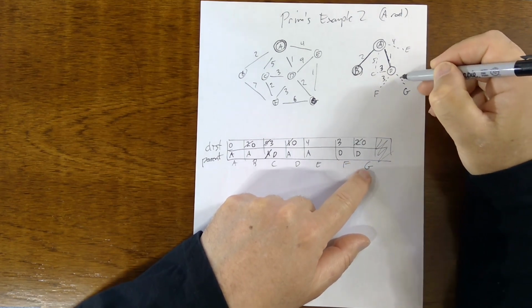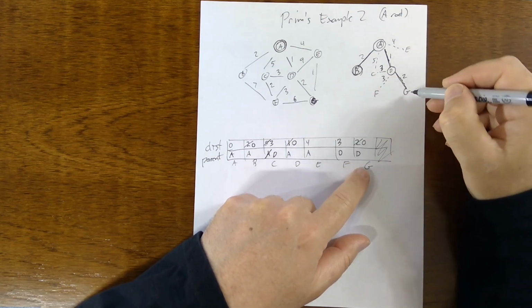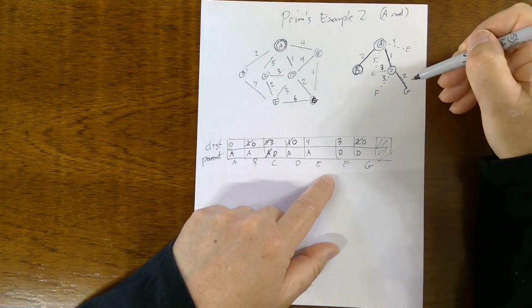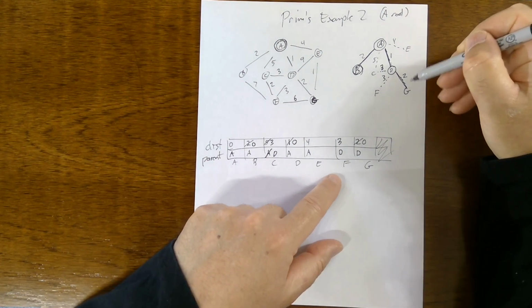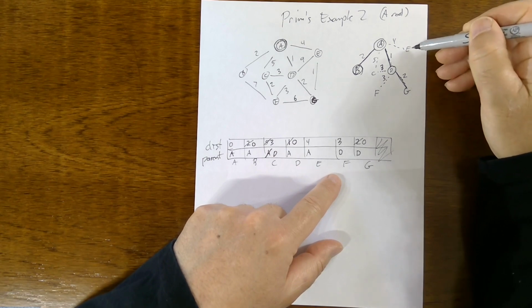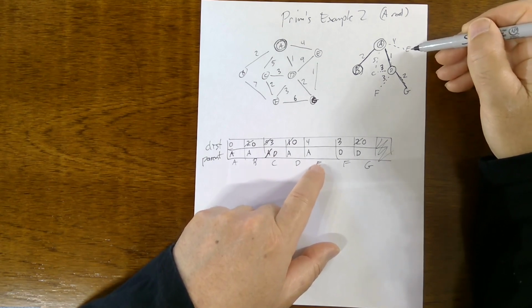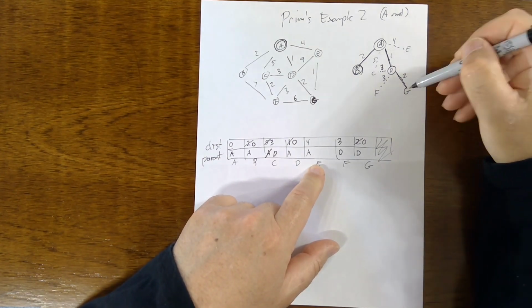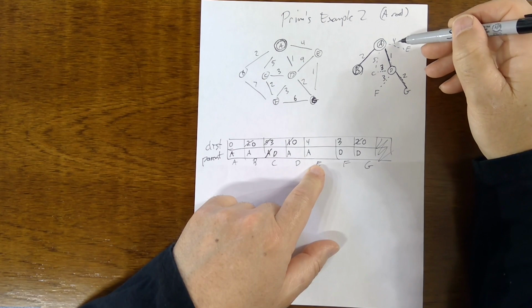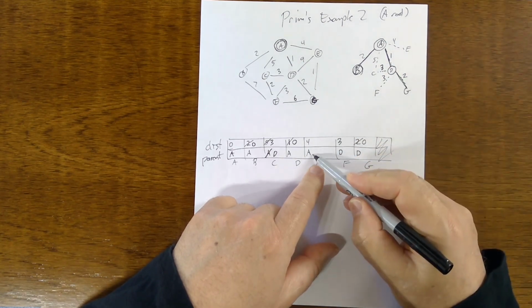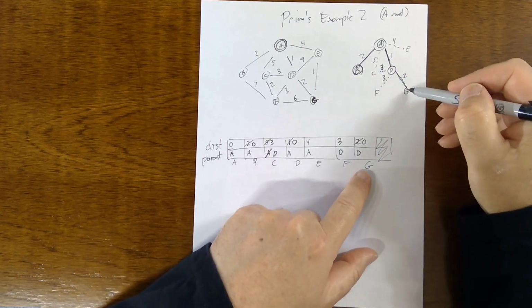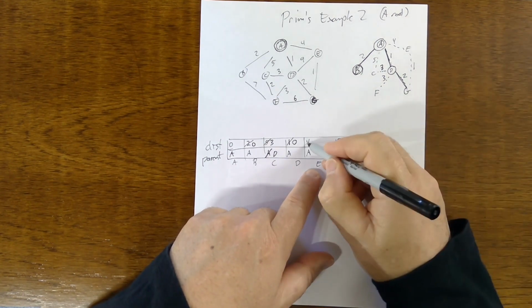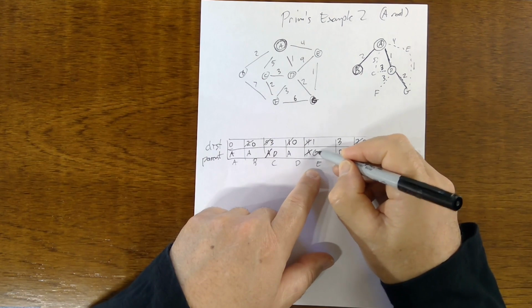G. You put G in the tree, his distance goes to 0. His parent was D. And then you look for updates, and we get one, right? Because the addition of G made E closer to the tree. Before we added G, E was 4 away from the tree via parent A. Now the addition of G makes E 1 away from the tree via parent G.